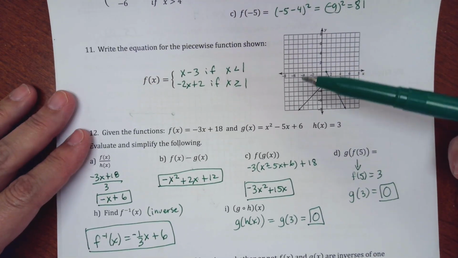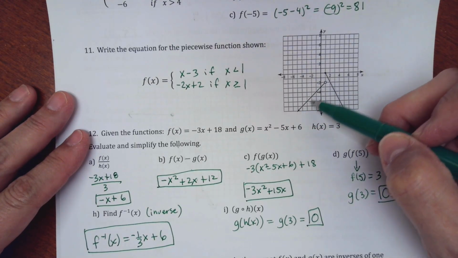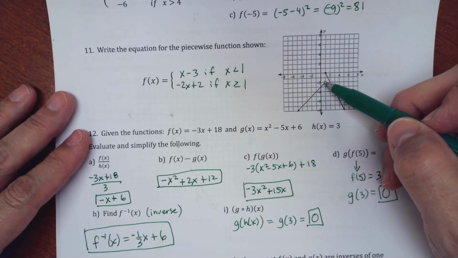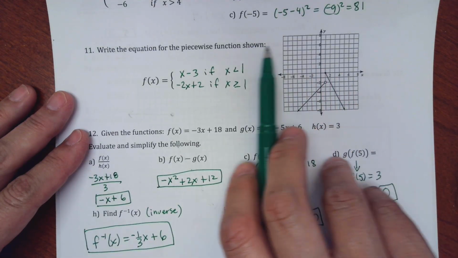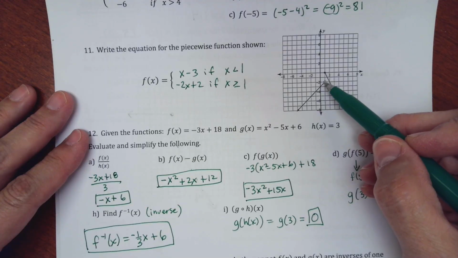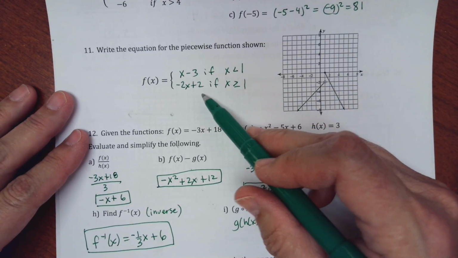Alright, down here I have new equations. So look, this first line right here, the equation of that line, it starts at -3 and it goes up 1 over 1. That's where you're seeing this. And this is only good for things to the left of 1. So everything less than 1. See, that circle is open. And everything 1 or above is going to be this line here.